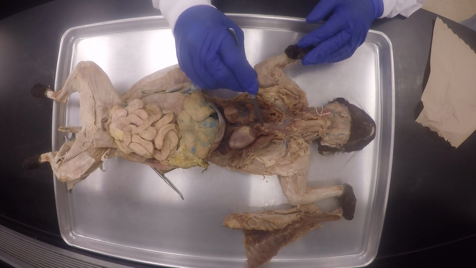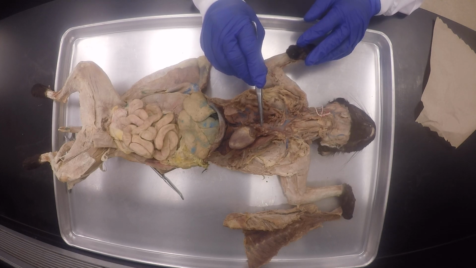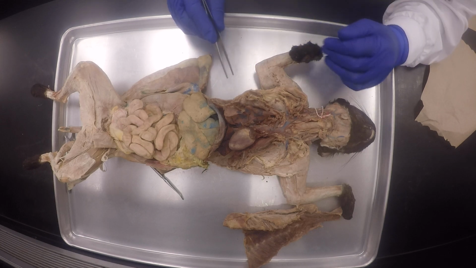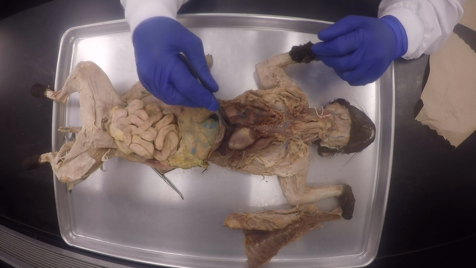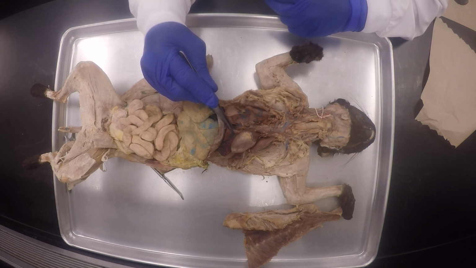And what is this? This one would be the superior vena cava. Remember, this time I want you to be specific, because I could point to this and ask, what is this? This one would be the inferior vena cava.